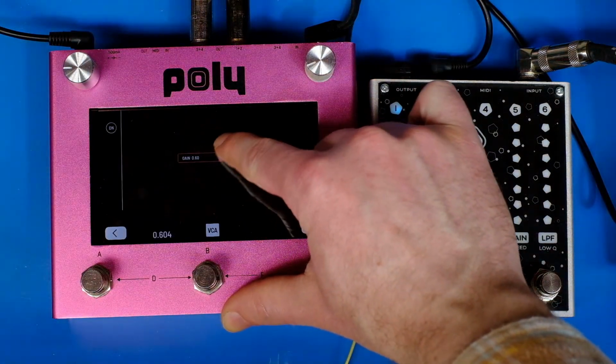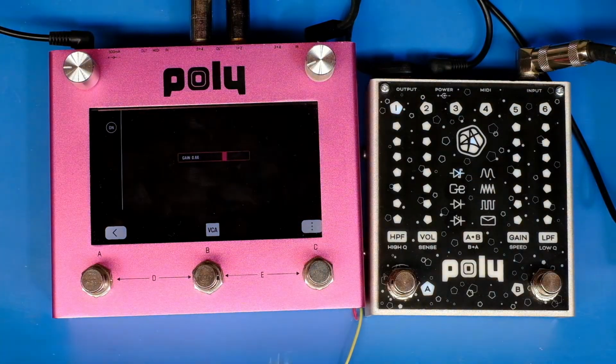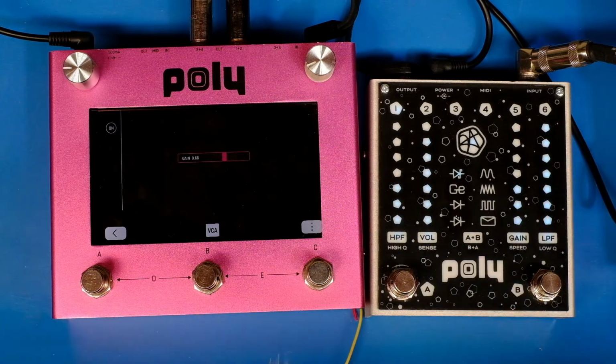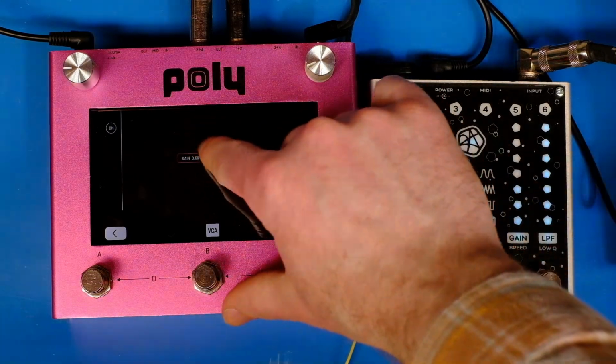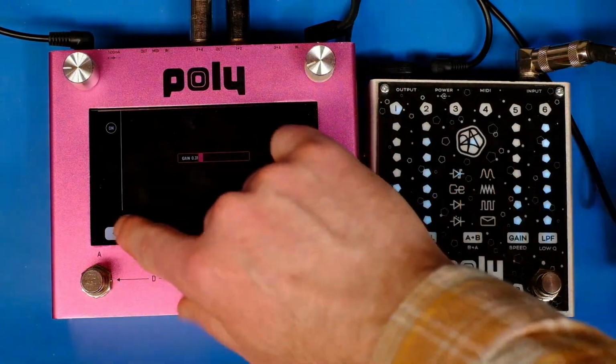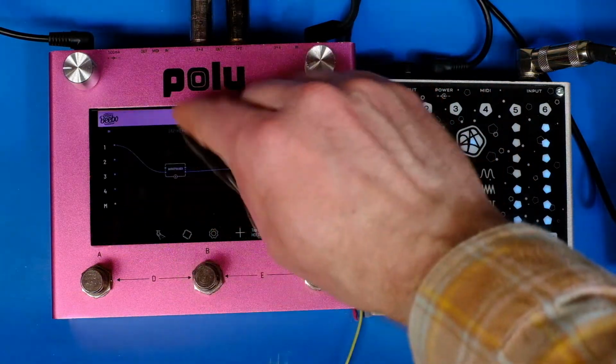And this gets real hectic. So you got that. Yeah, so you see I've turned down my gain a whole lot because the Wavefolder, as I mentioned, hates your signal and wants it to die.